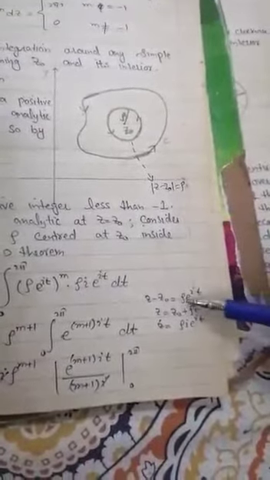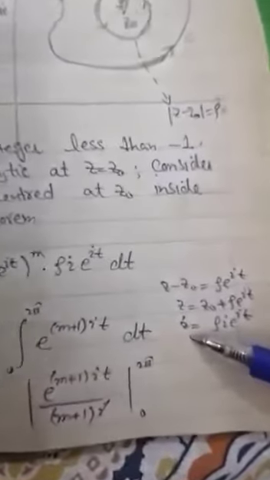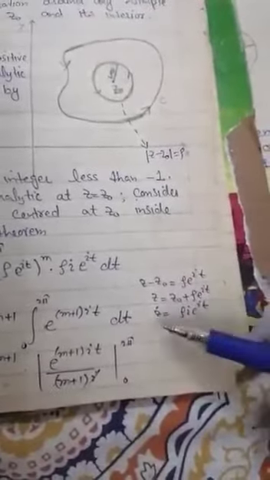When you want to write it in parametric form, z minus z naught is always equal to rho e raised to power iota t. So z is equal to z naught plus rho e raised to power iota t, and z dot is equal to rho iota e raised to power iota t, and z dot means the derivative of z, right?